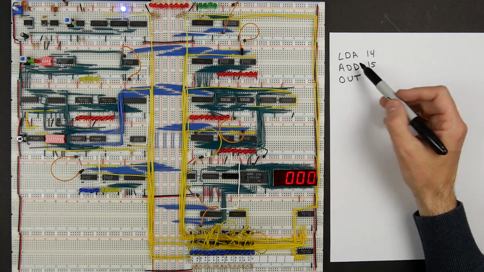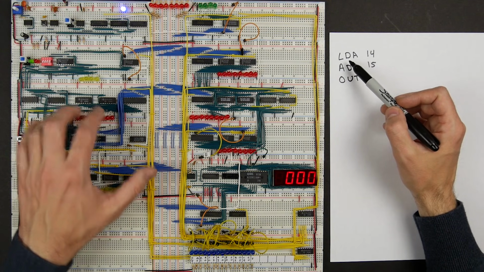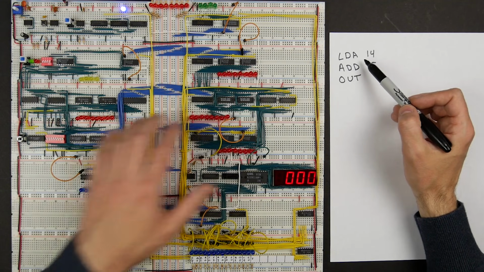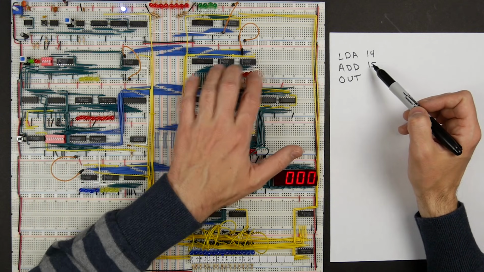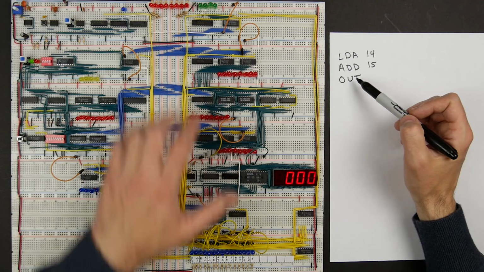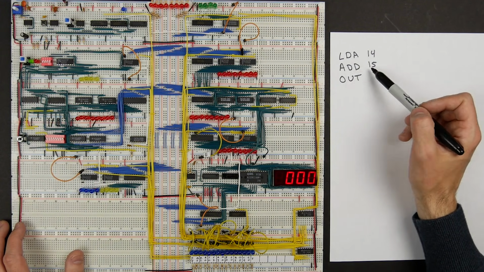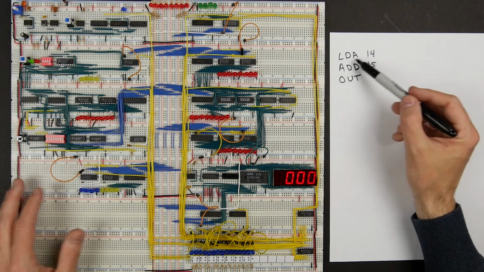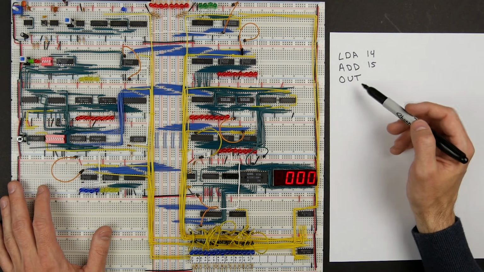So this is just what I've come up with, this load A command, and I've decided that what that means is to take whatever's in the location that's referred to in memory and put it into the A register. And then I've decided that this add command means take whatever's in this location and add it to the A register and leave the contents in the A register. And then the output command, of course, just means take whatever's in the A register and output it. And so we could come up with whatever commands we want. If we wanted to subtract, we could do that. The computer knows how to subtract. If we want to move things into the B register, we could have a command that does that. Anything that we can do with this computer, we can make a command to do that.